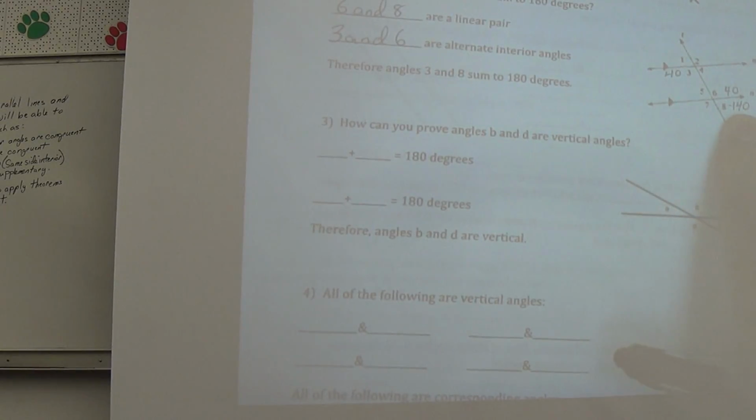Does that make sense? If it doesn't, just ask. You're kind of just playing it by ear. We're just learning the proofs, right? We're just getting our feet wet.